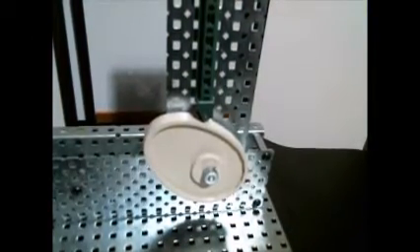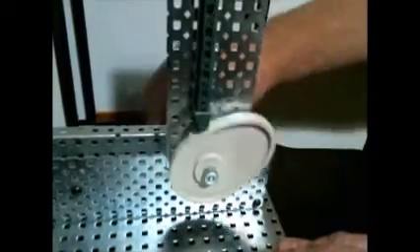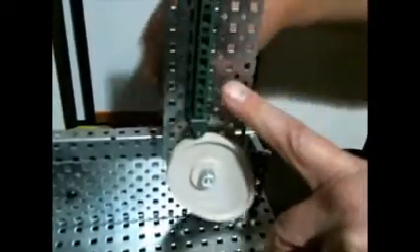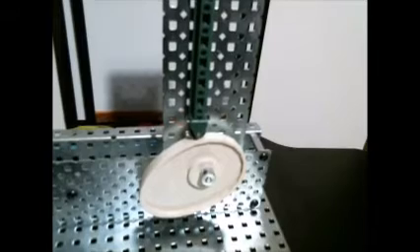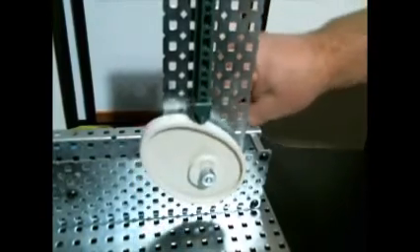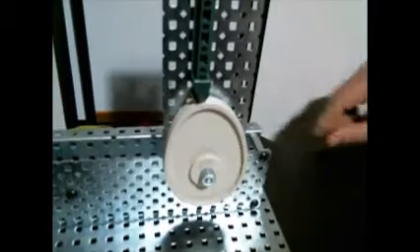Next, what is the output movement? So once again, when I turn this, that's the output movement. How many times does the follower move up and down with one revolution of the crank? So what we're going to do is I'll turn this so it's at the highest point.